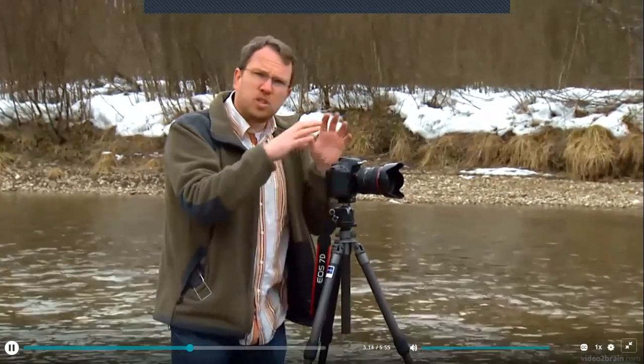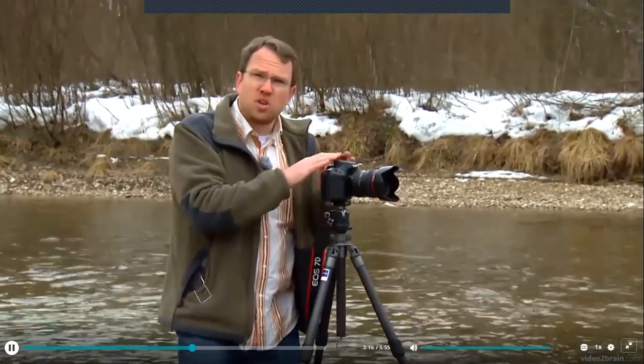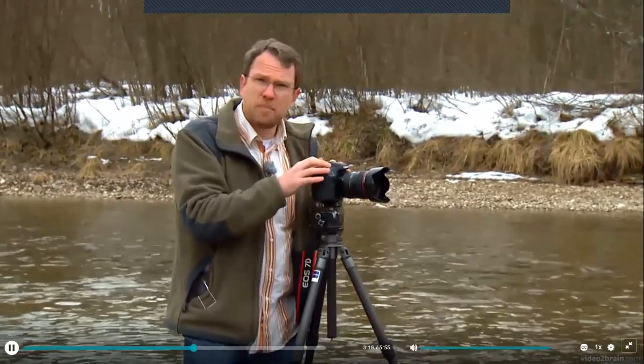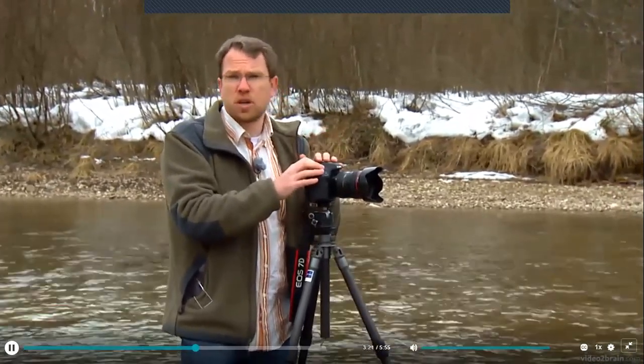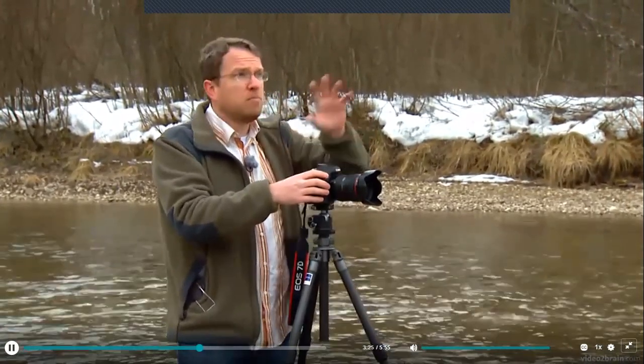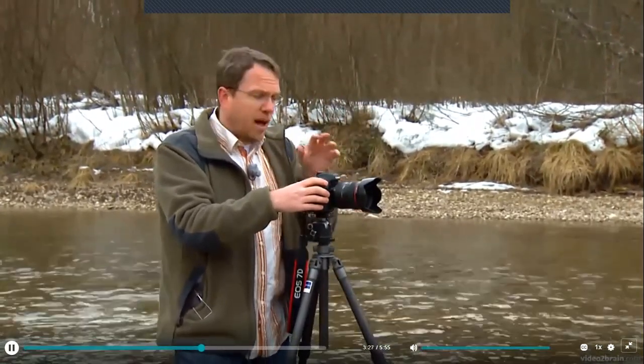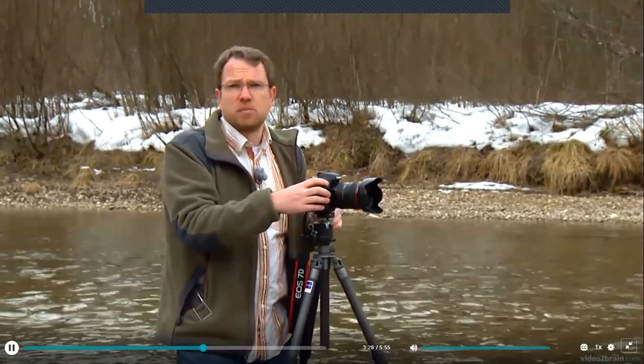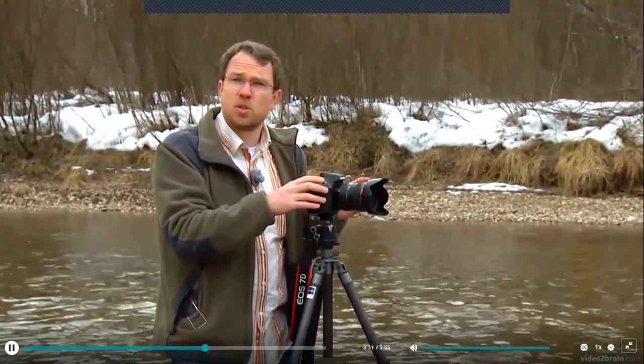And so I need to adjust the exposure. In essence, I'm trying to use an automatic exposure mode. I've set my aperture and I want the camera to do the work of figuring out what my shutter speed should be. But it's not doing a very good job in terms of metering this particular scene. So I need to tell the camera to make an adjustment, and to do that I'll utilize exposure compensation.